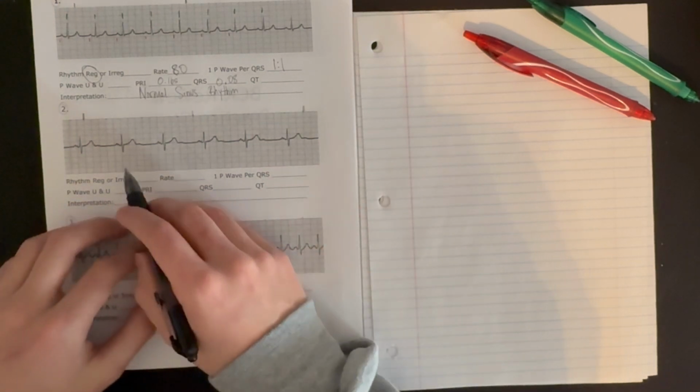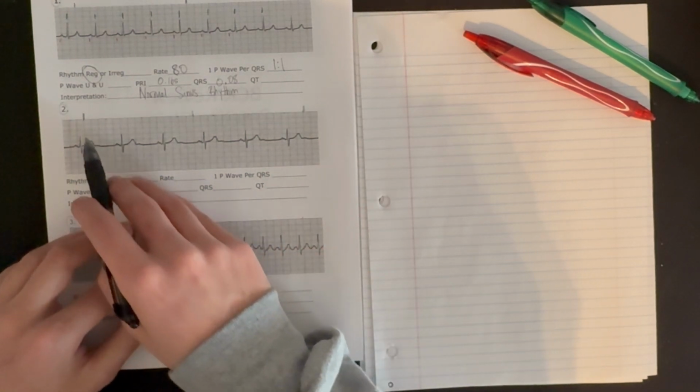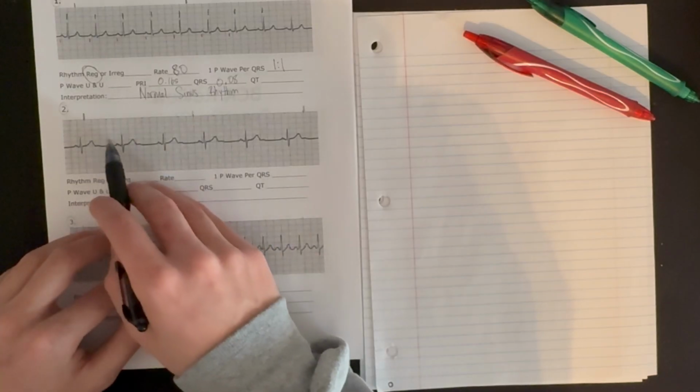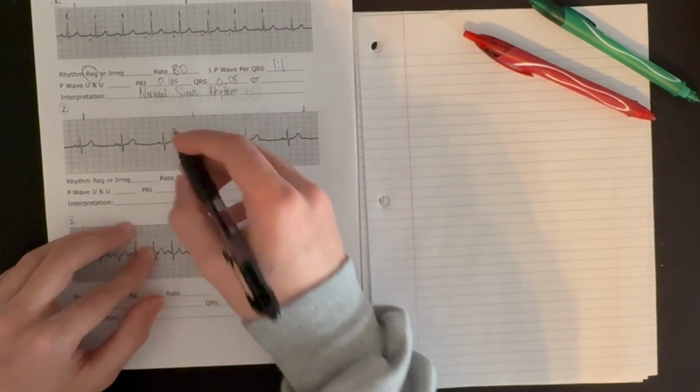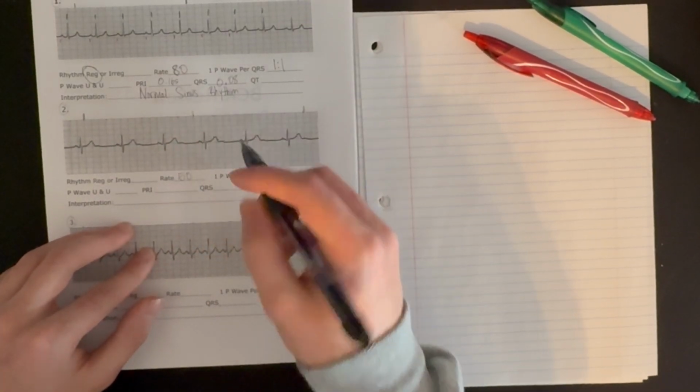Let's move down to the second one. So again, we count our rate, we find our 6 seconds, and we count 1, 2, 3, 4, 5. So roughly 50 beats per minute.